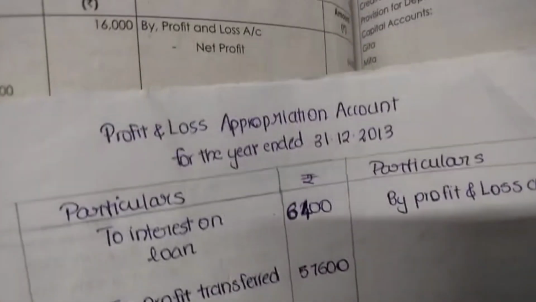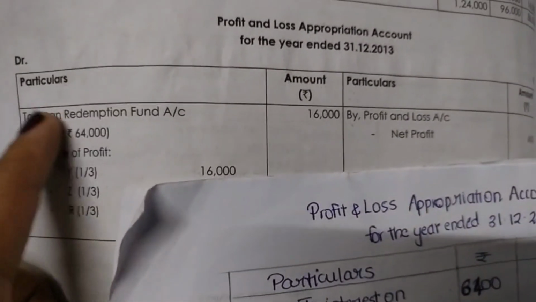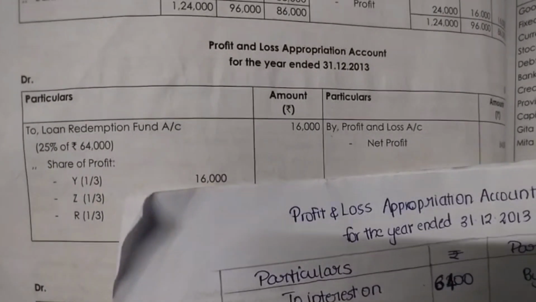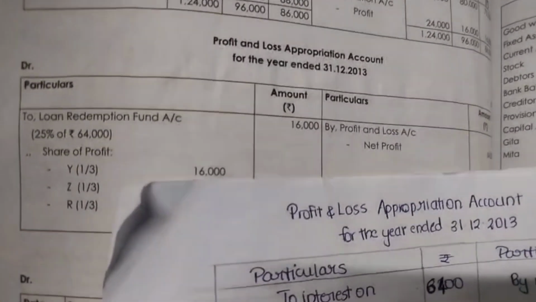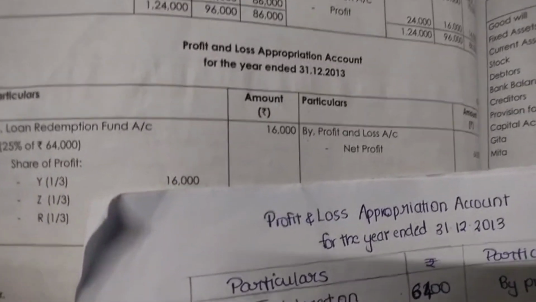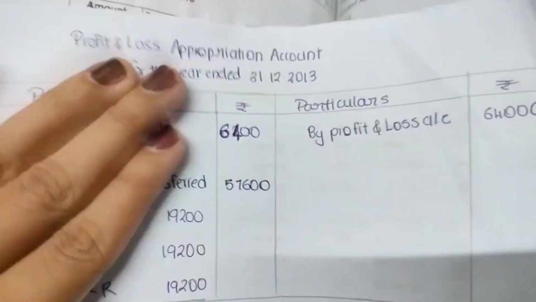But the study material has written it like this: 16,000 they are writing as loan redemption fund. I'm not really getting the logic here. If any one of you knows the perfect explanation regarding this, please comment it down. That would help me. Okay, so I am going to prepare the profit and loss appropriation account in this manner.